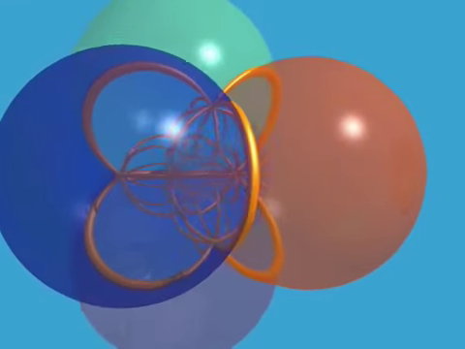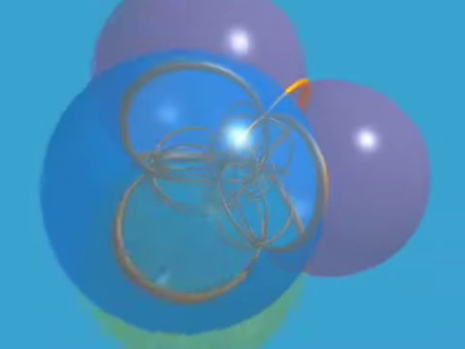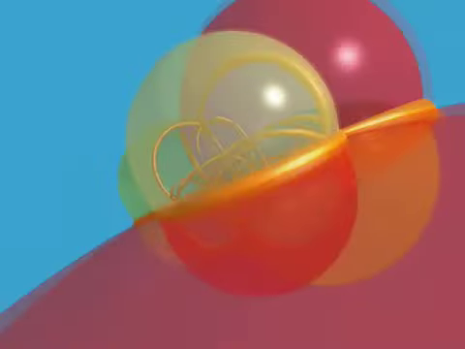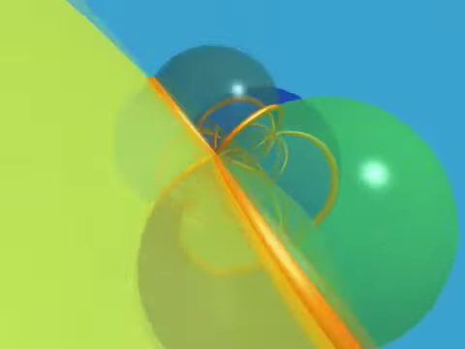Let's finish with the 600 cell, with its 600 three-dimensional tetrahedral faces, its 1200 triangular faces, its 720 edges, and its 120 vertices.